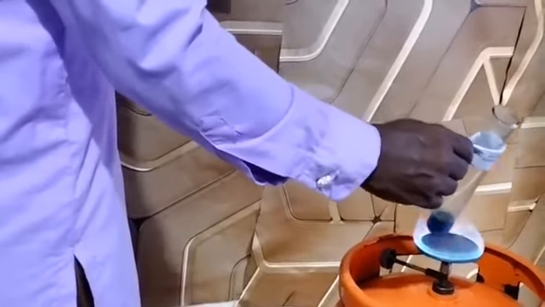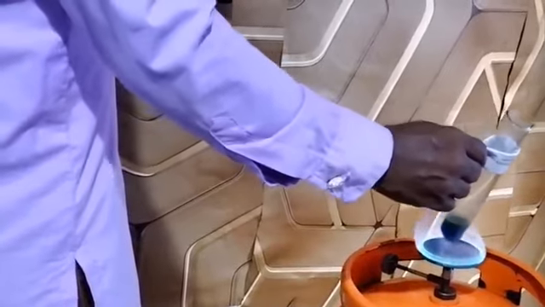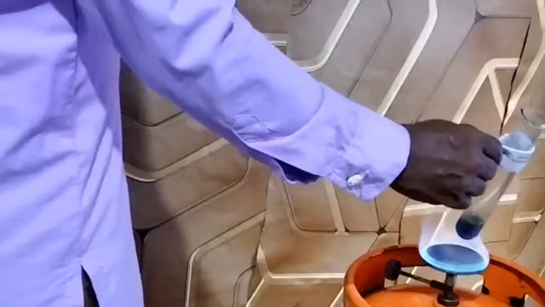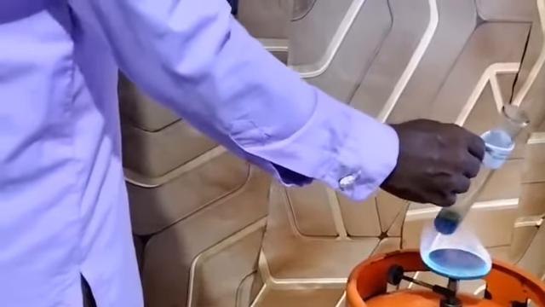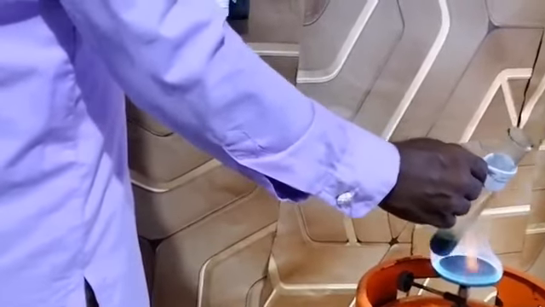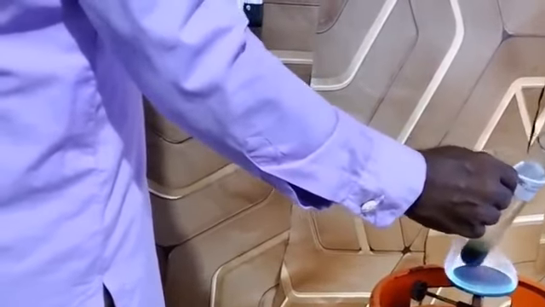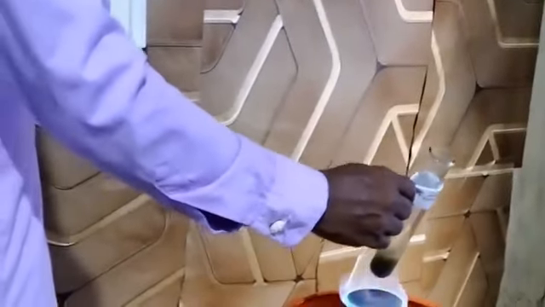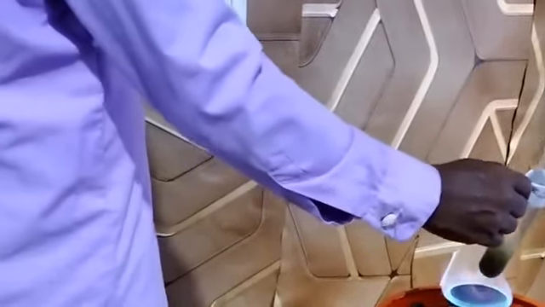Don't keep it in one place so you don't burst the boiling tube. Move it over the fire. Keep it slanting away from your face and also away from your neighbor's face.